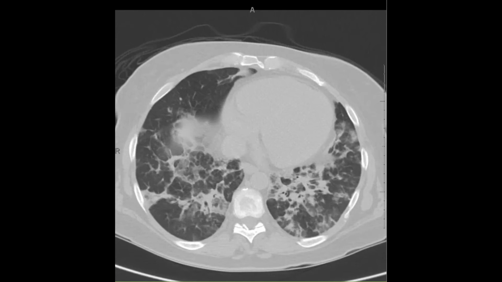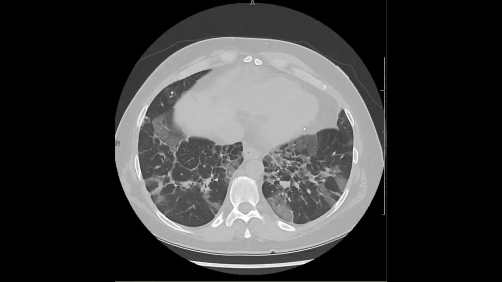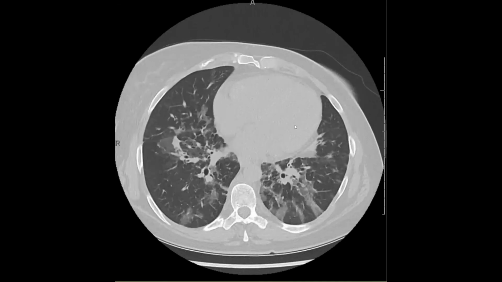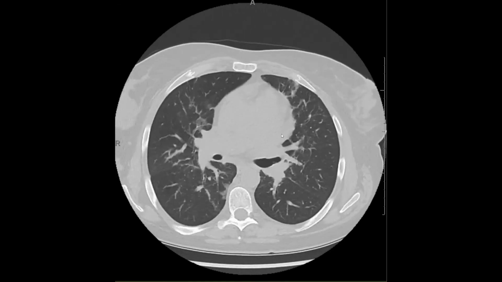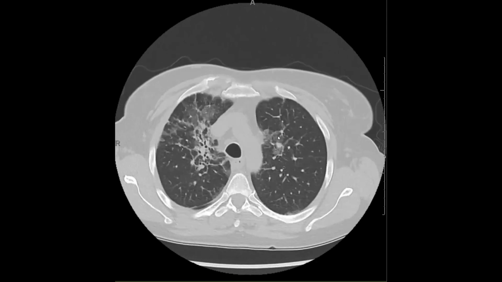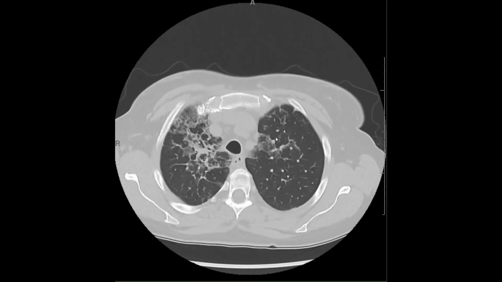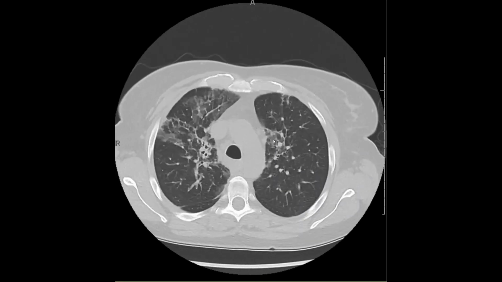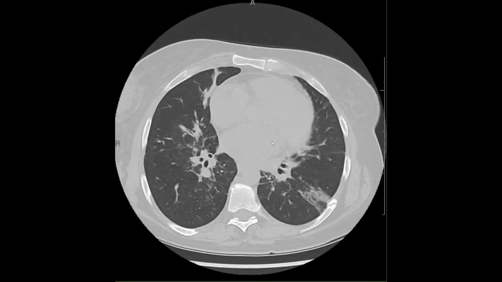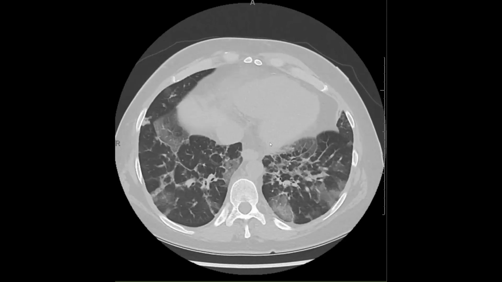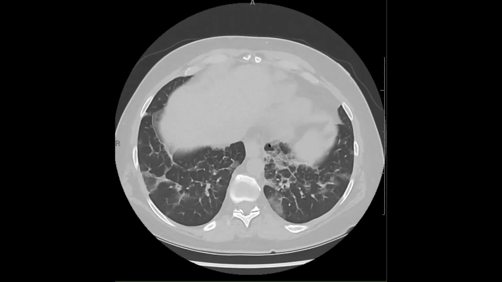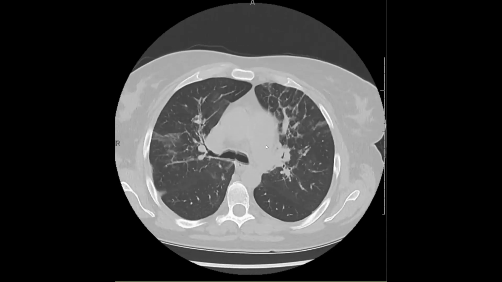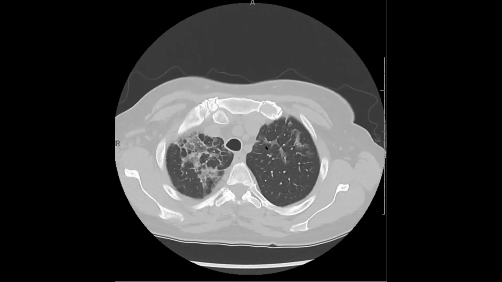If we look at the comparison CT, so the comparison CT here is from about 6 months ago. We see a similar distribution of abnormality. Perhaps in some areas, maybe a little less perilobular. Some areas there's a little bit more patchy ground glass opacity, but this sort of affirms our belief that this is an inflammatory process. And this is certainly subacute, actually more than subacute, this is chronic.